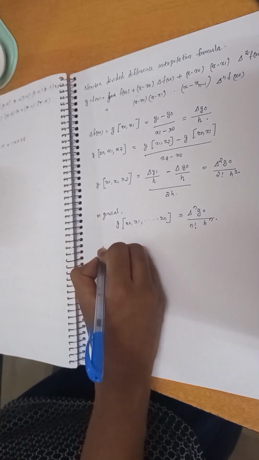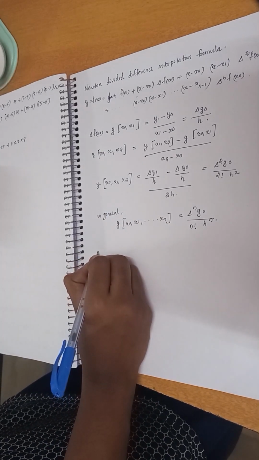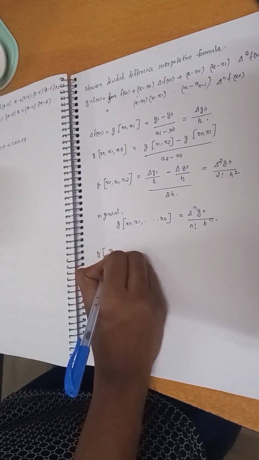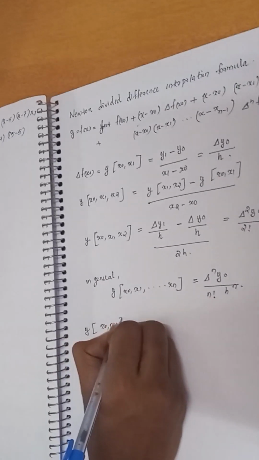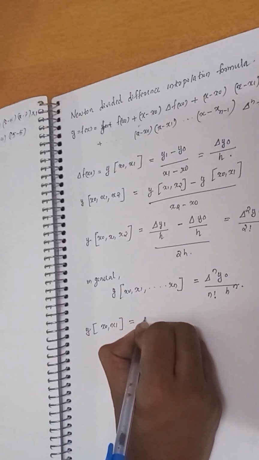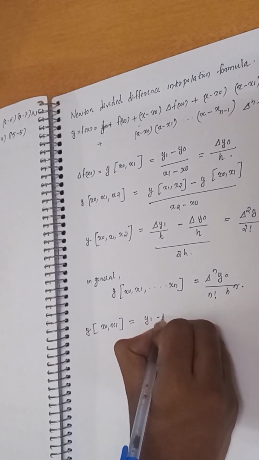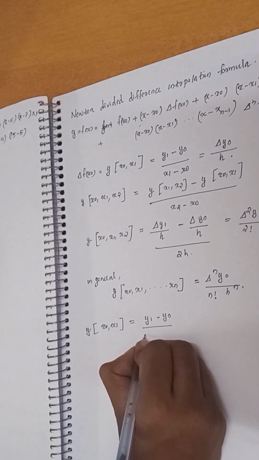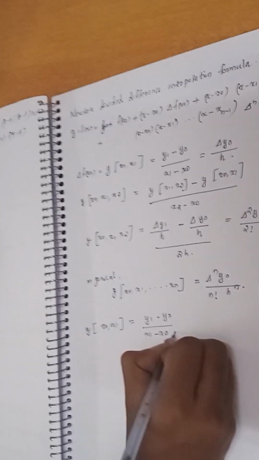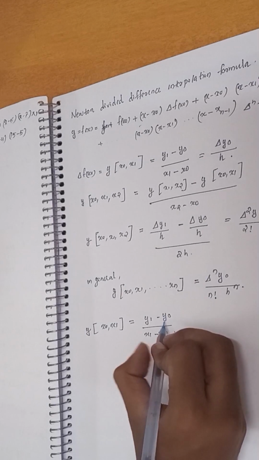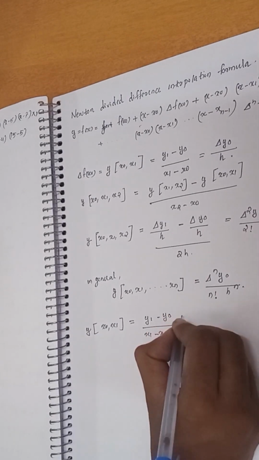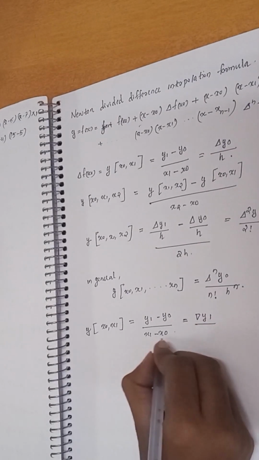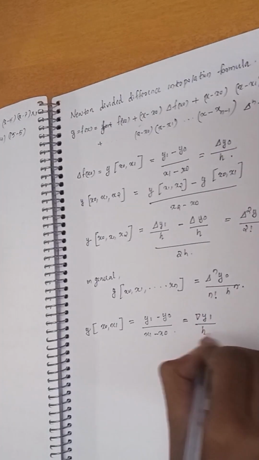That is, y of x0 comma x1 is equal to y1 minus y0 divided by x1 minus x0, that is, by the first divided difference, equal to nabla y1 divided by h, where x1 minus x0 is h.